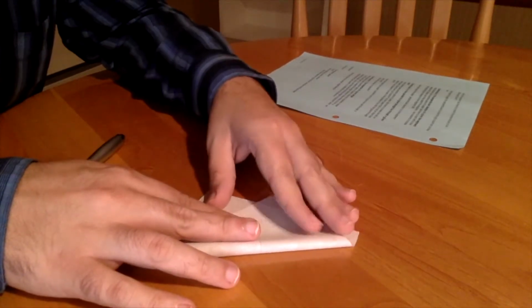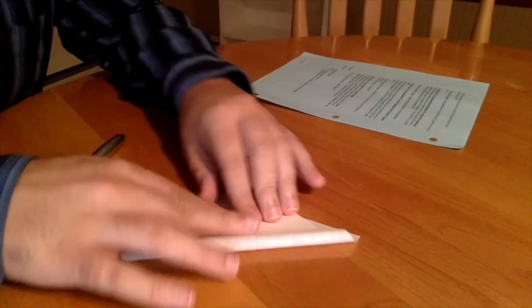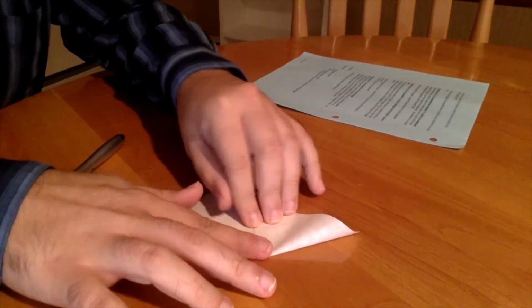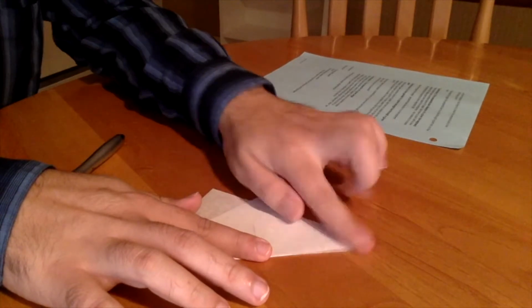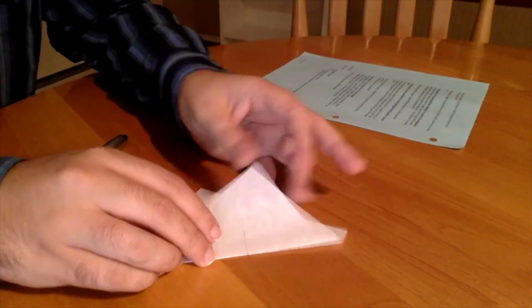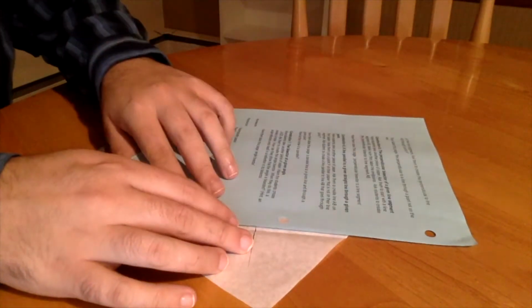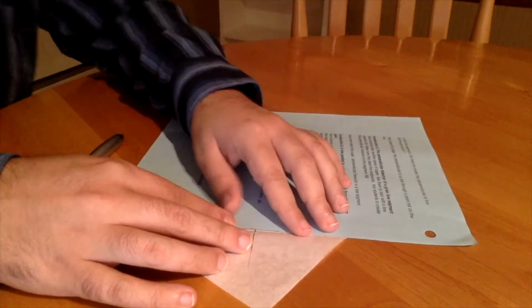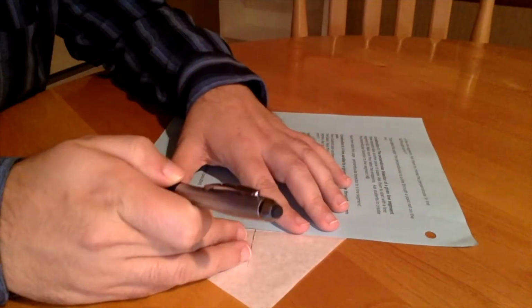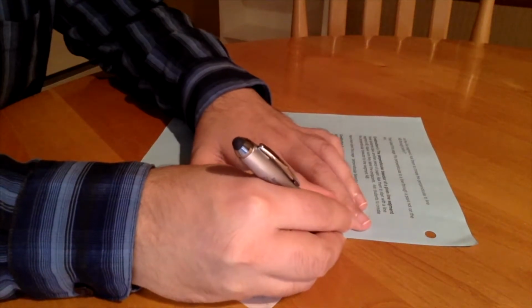So you go until the endpoints are equal, make your crease, and then make your line.